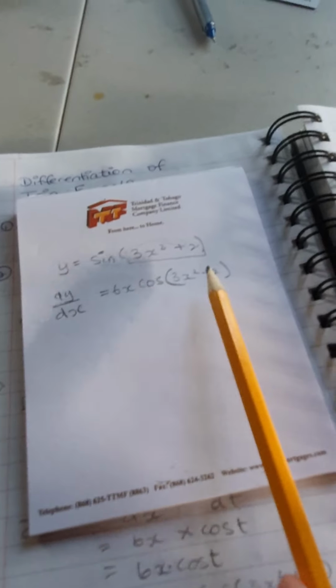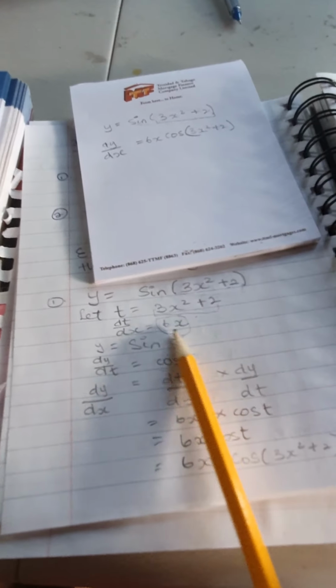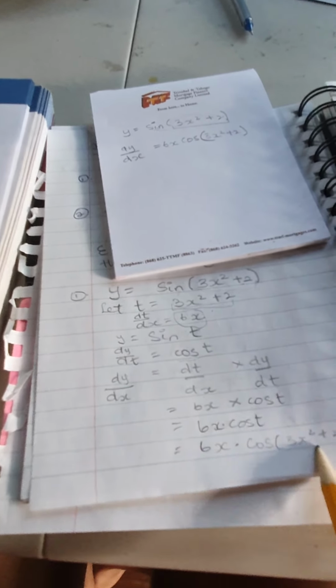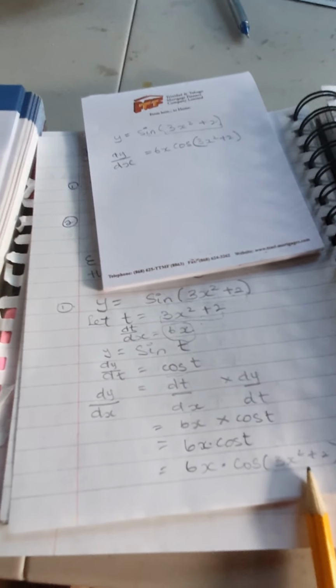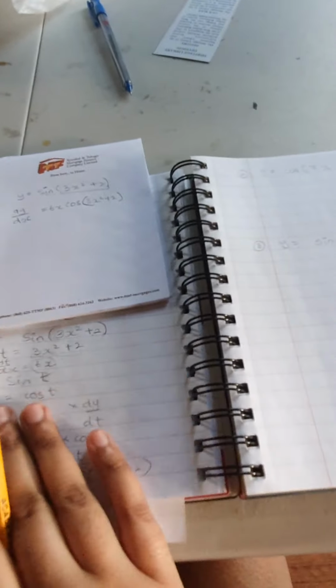So I'm going to show you. This is the shortcut method. This is the long method. So we did all this working and then ended up with this answer, which is the same thing, right? So for the next example, we're going to do the shortcut method. I'm going to explain it again slowly, right? So here's what we're doing.